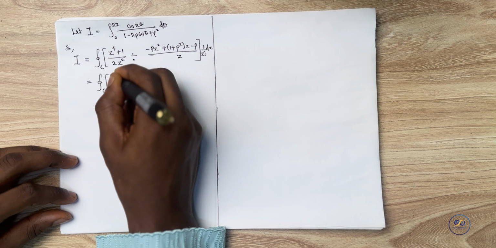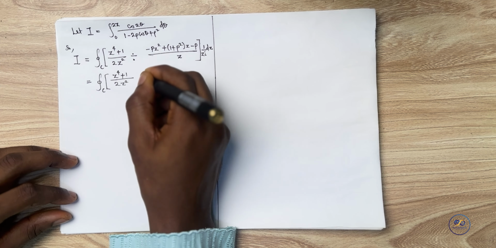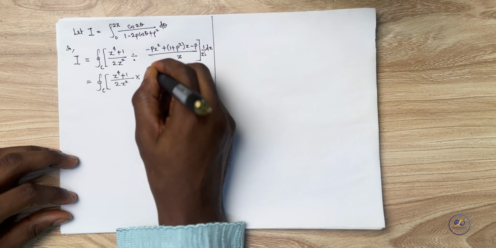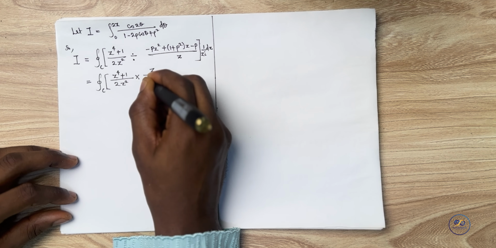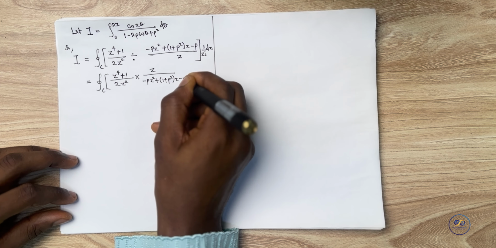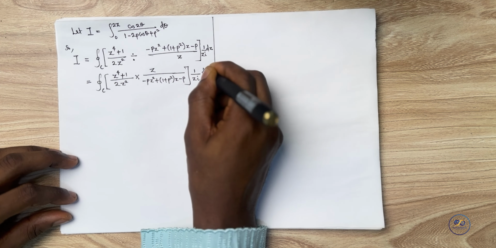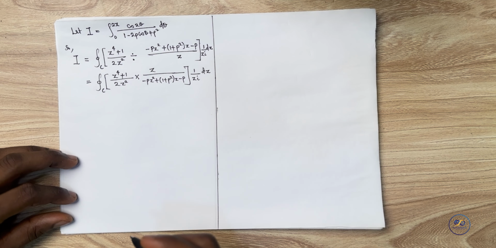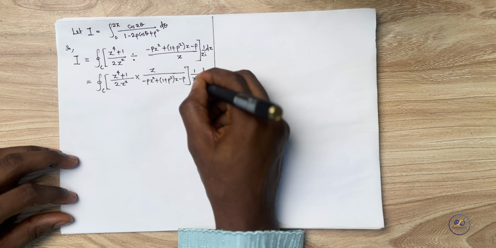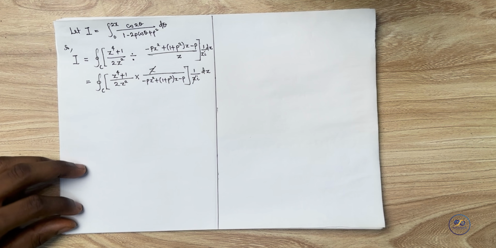We are now going to have z to the power 4 plus 1 divided by 2z squared multiplied by z divided by minus pz squared plus 1 plus p squared z minus p, and then you still have 1 divided by zi dz. From here, easily we can see that z here cancels out z here, and then we see that the numerator and the denominator will not easily cancel as planned.